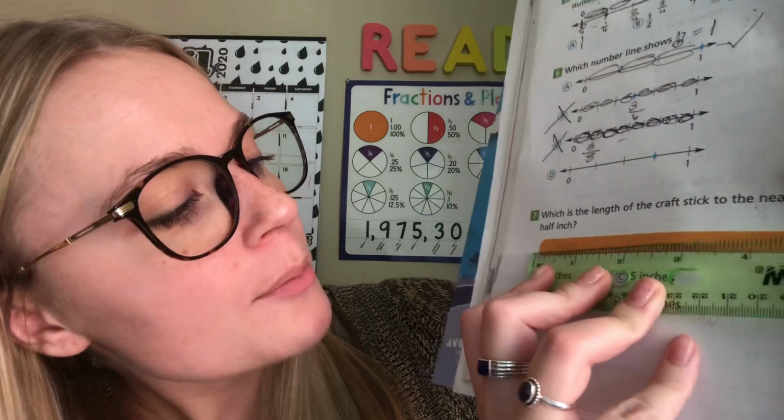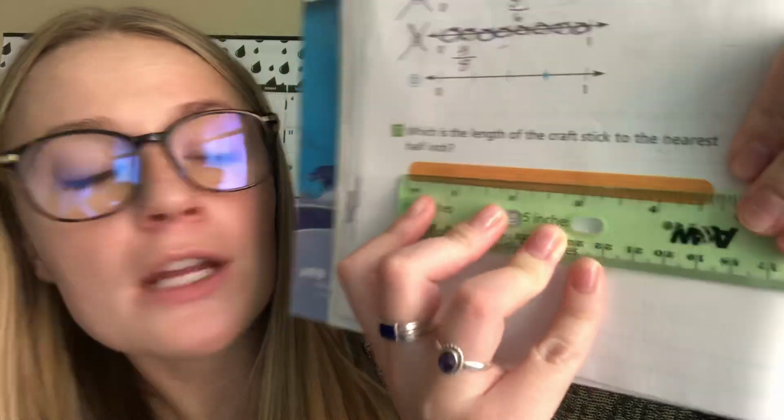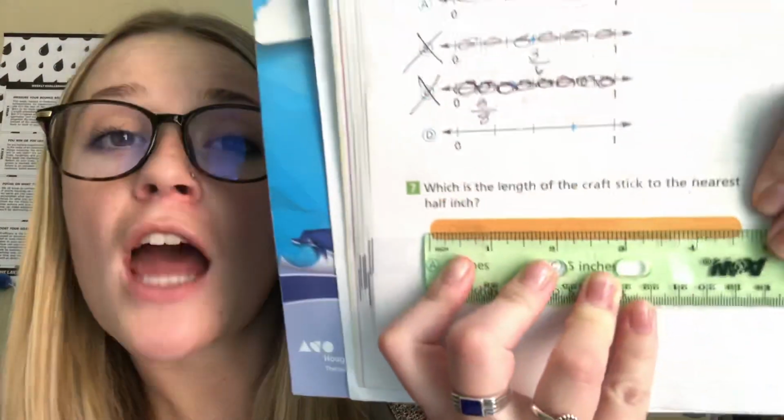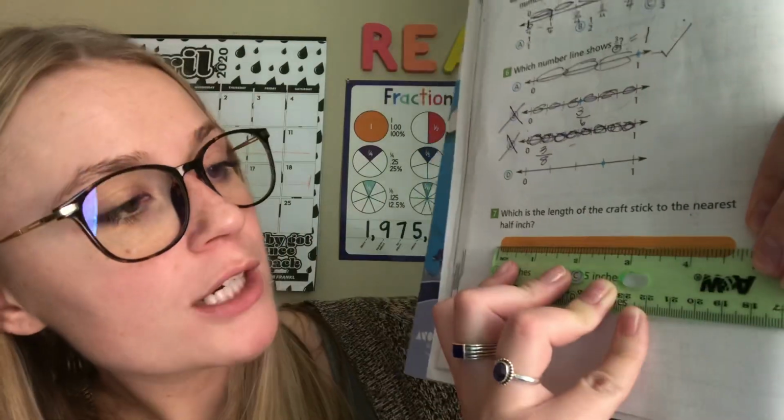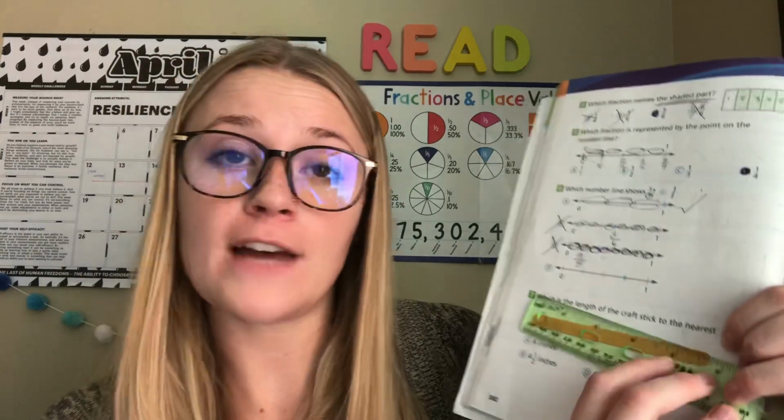So remember that we line up our ruler with the 0 line, or whatever object we're measuring, we line it up with the 0 line, not with the edge of our ruler. So I'm looking at this, and it wants to the nearest half inch. It's past 4, and it's really close to the halfway mark between 4 and 5. So I know that that is going to be 4.5 inches.